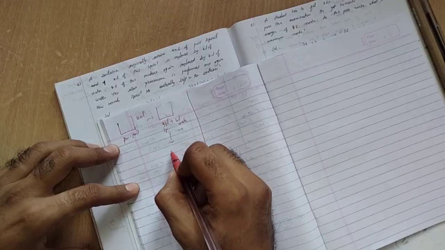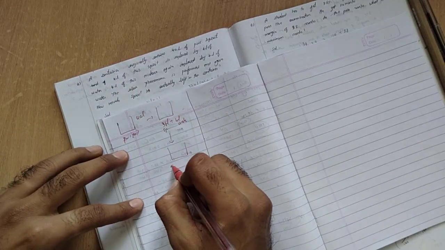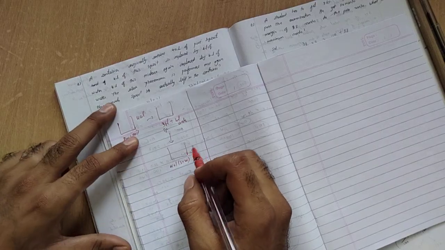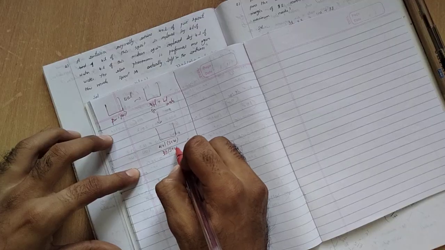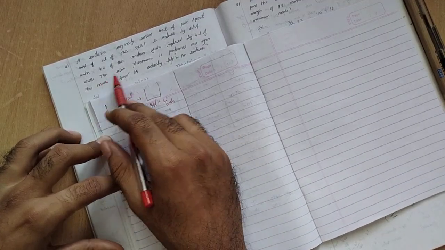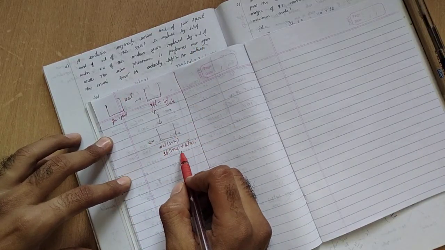The next thing will be now 40 liters of spirit plus water. Now in this, 36 liters of S plus W will be plus 4 liters of water. The above operation is performed once again, and at the end how much will it be?